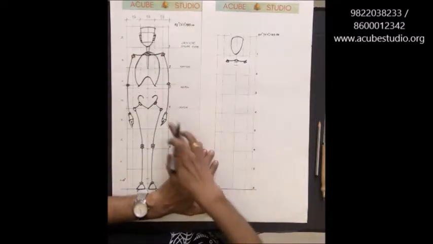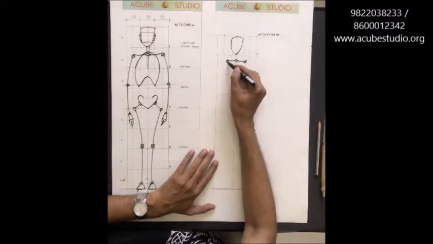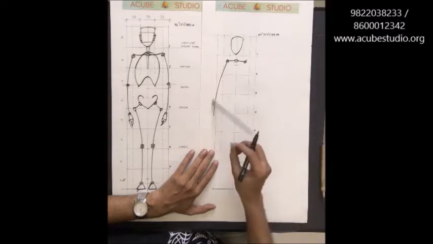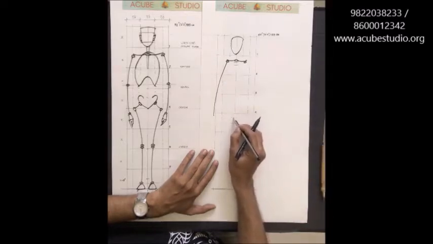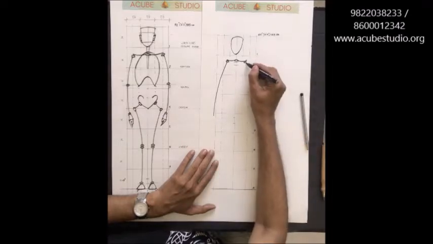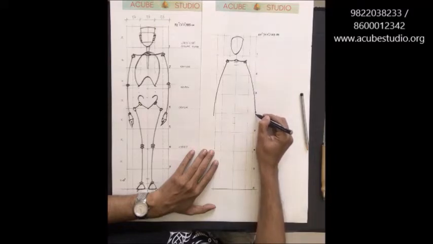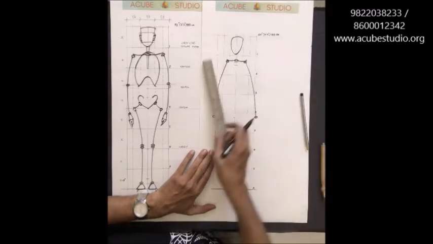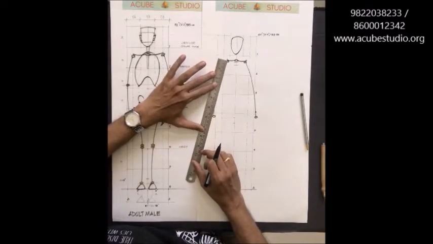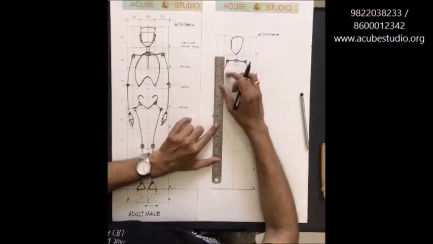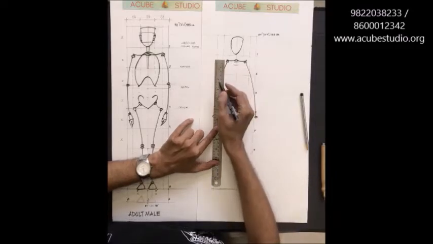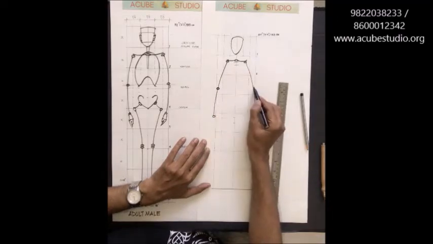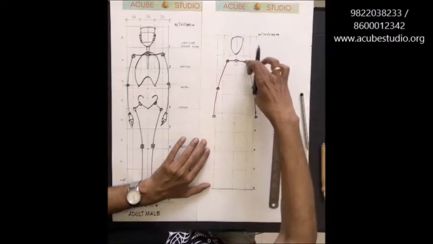Now if we draw the hands, they come to the crotch line. That detail remains the same. It goes below this line. So how much less is the center of this? The center of this, this is somewhere the wrist goes. Same with this side. We find out the length. This is the center of this. This is where your elbow comes. This is equal to this. This is equal to this.